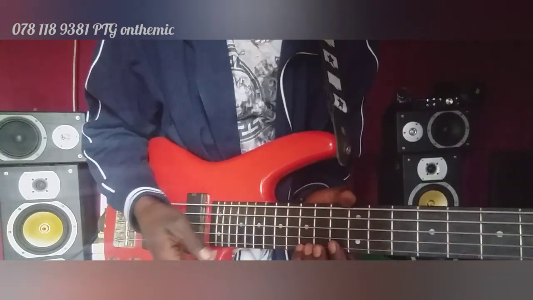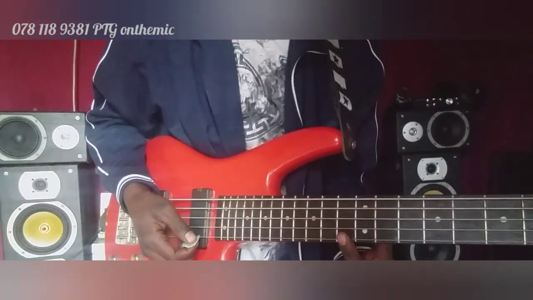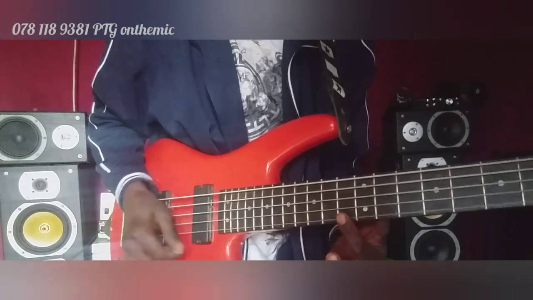You don't press fully, put your full force on the fret. You just hold the note a little bit. You don't press it until the fret.